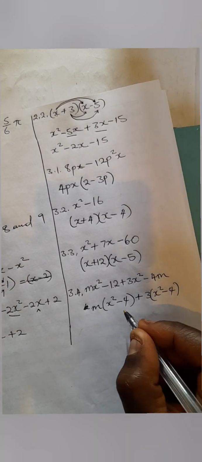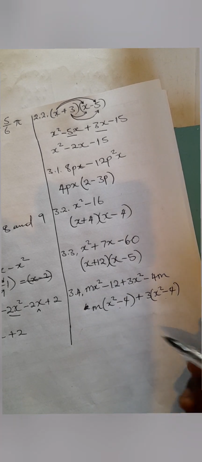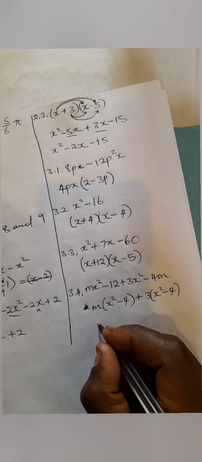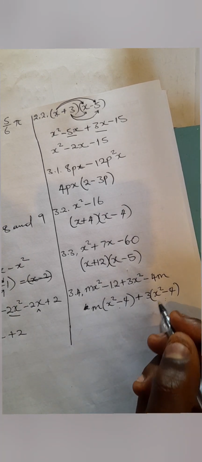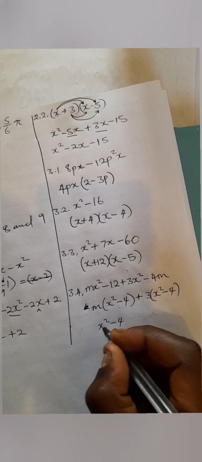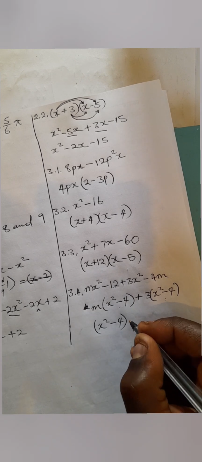I see this is the same as that, so x squared minus 4 is a common factor.